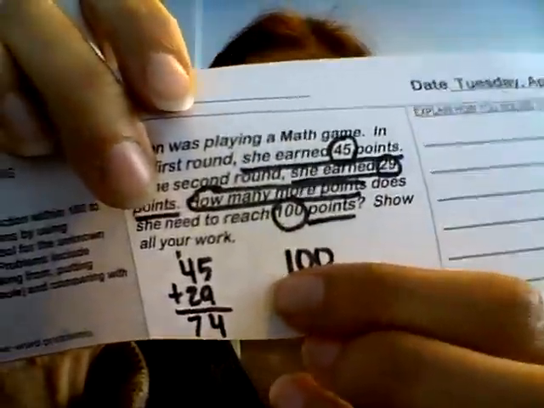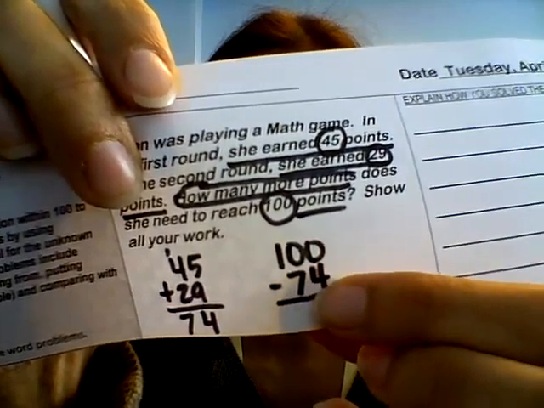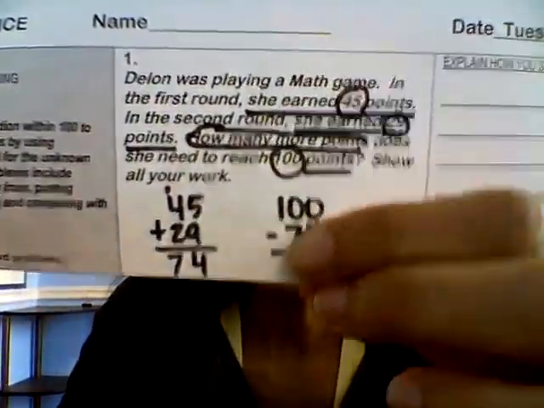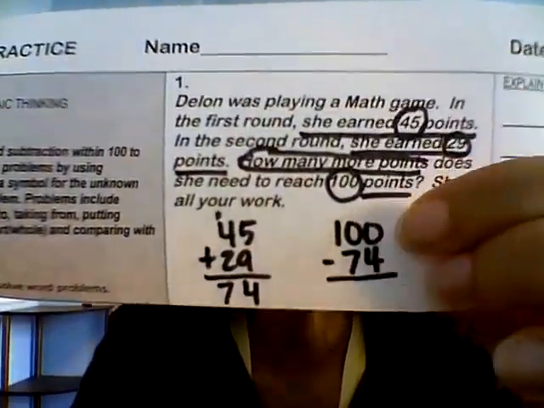100 minus 74. This problem can be kind of tricky because 100 has 3 digits and 74 only has 2. You have to make sure the digits are lined up straight, up and down. We don't put the 74 under the 1 because that's not 700. The 7 is 7 tens, so we put it under the tens place, and the 4 under the ones place. Now we subtract.